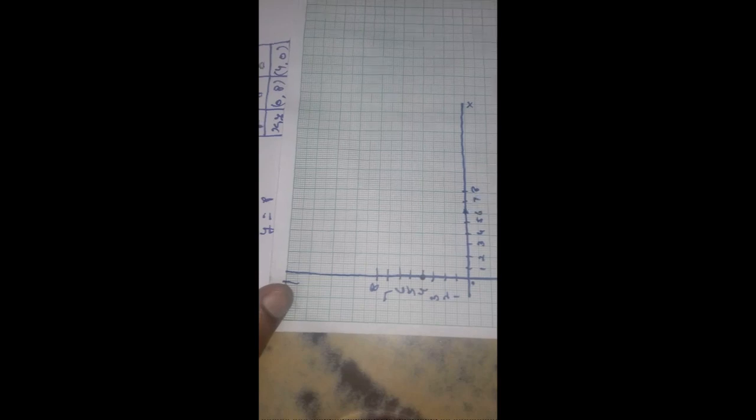Now see the values. When x is 0, y is 4 for the first equation. And when y is 0, x is 6. So we got 2 points.